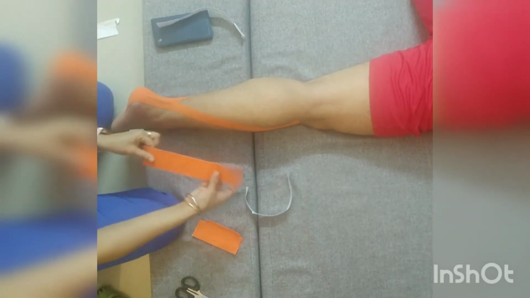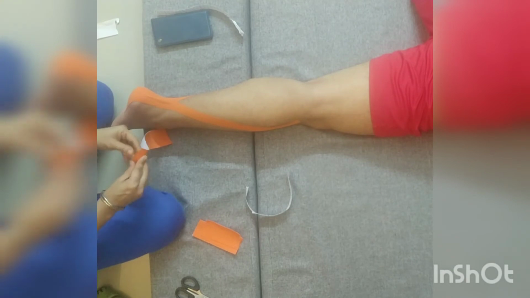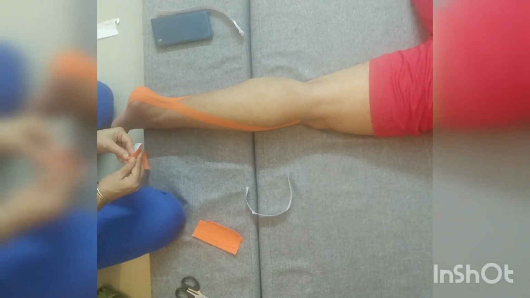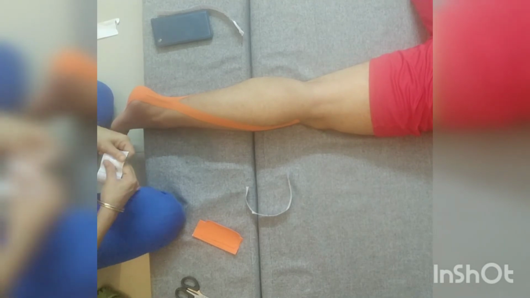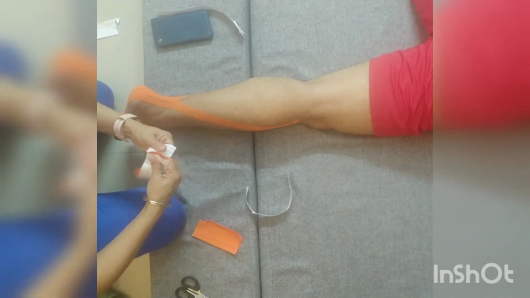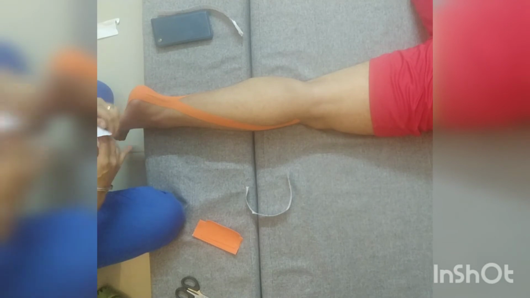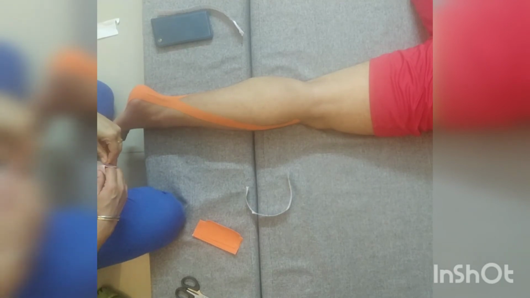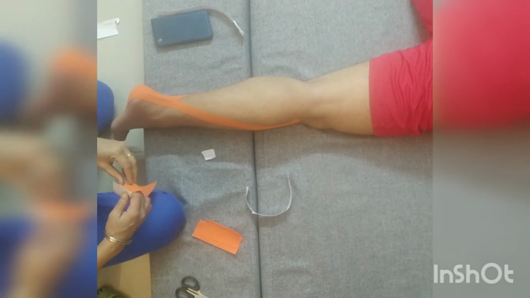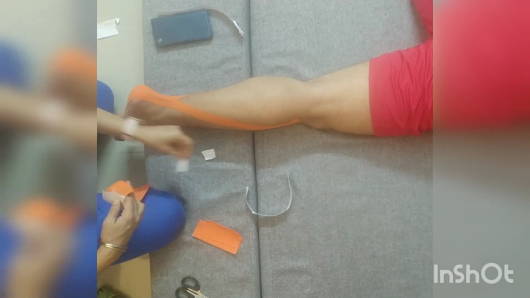Now the other strip which we have taken, this is to reinforce it. Again, just pull it like this. Don't peel off at a stretch, otherwise it sticks completely to itself.